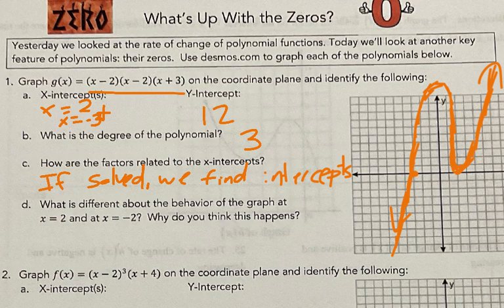Okay, change this. This next question should say x equals 2, and this should say x equals -3, not -2. We kind of alluded to this. What's different about the behavior of the graph at x equals 2 and x equals -3? Even though they are both x-intercepts, they have different behavior.